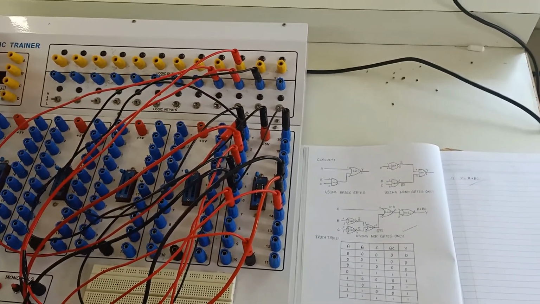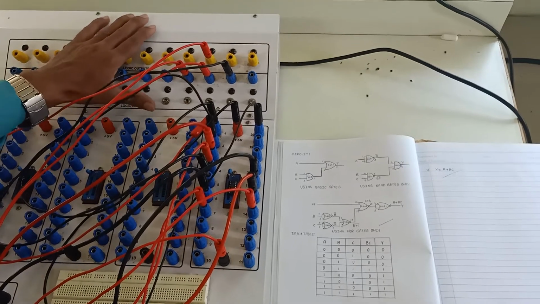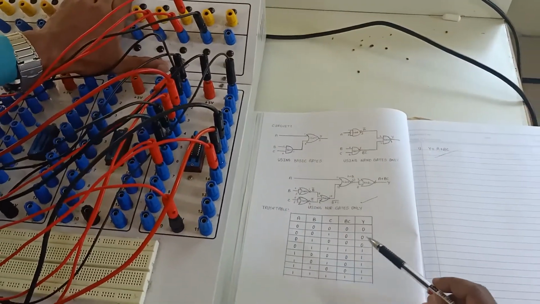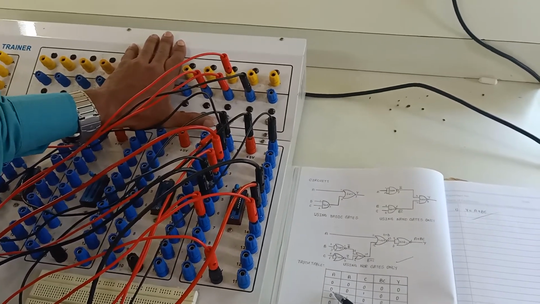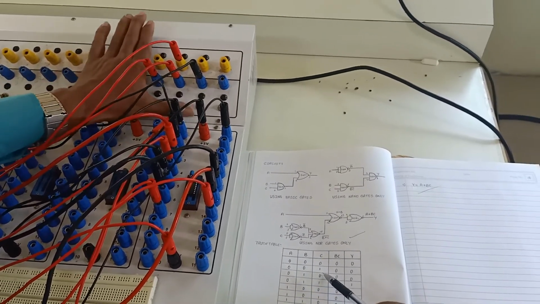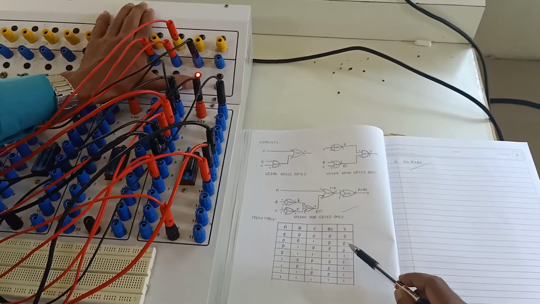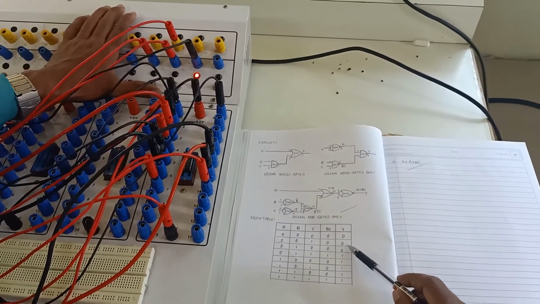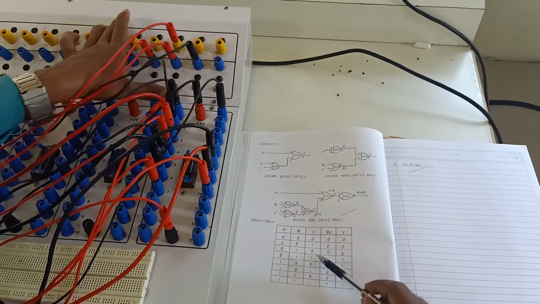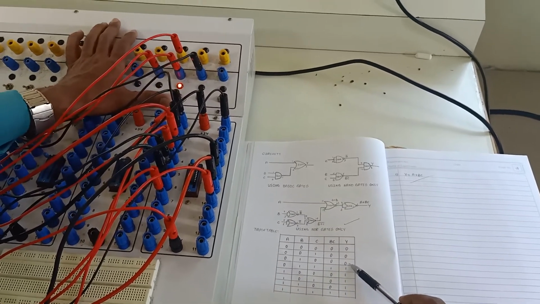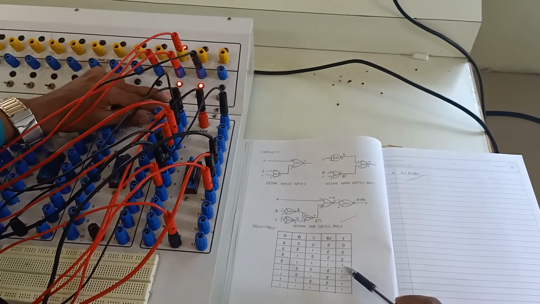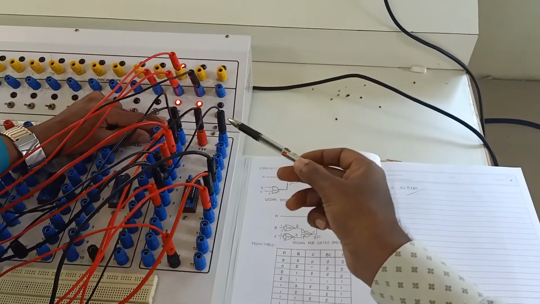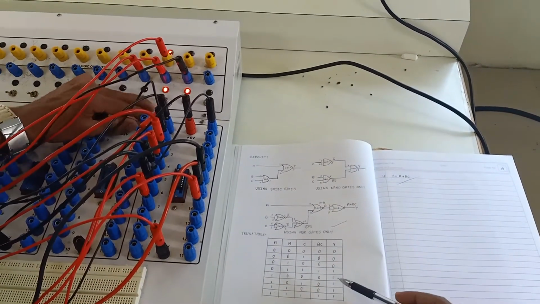Now we will turn on the IC trainer kit and we will verify the output. If A, B, C are 0, what is the output? It is 0, which you are observing there. Now we will change our input to 0, 0, 1. If input is 0, 0, 1, output is 0. If it is 0, 1, 0, again your output is 0. If it is 0, 1, 1, output is 1. Now if you observe there, for the 0, 1, 1 combination, we are getting output as 1.